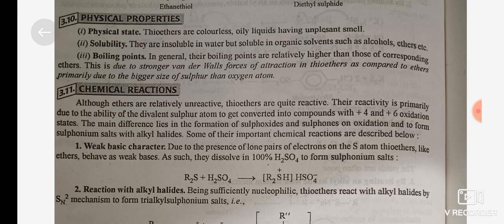Chemical reactions. Although ethers are relatively unreactive, thioethers are quite reactive. The reactivity is primarily due to the ability of a divalent sulfur atom to get converted into compounds with plus 4 and plus 6 oxidation states. The main difference lies in the formation of sulfoxides and sulfones on oxidation and in forming sulfonium salts with alkyl halides. Some of their important chemical reactions are discussed below.